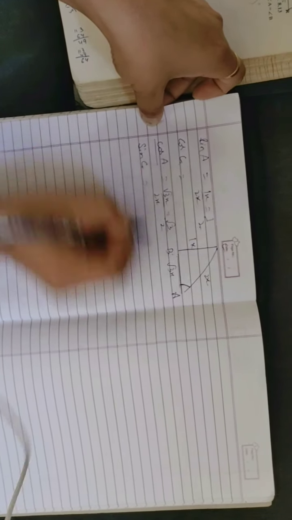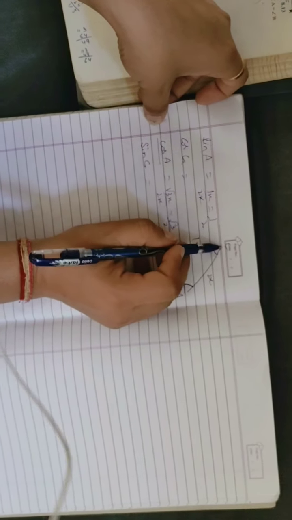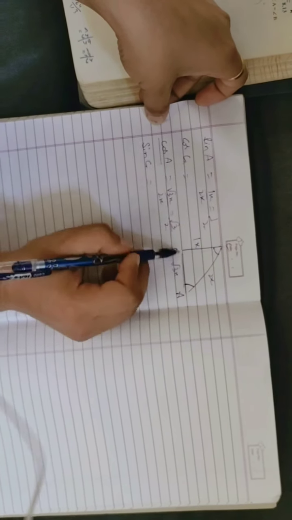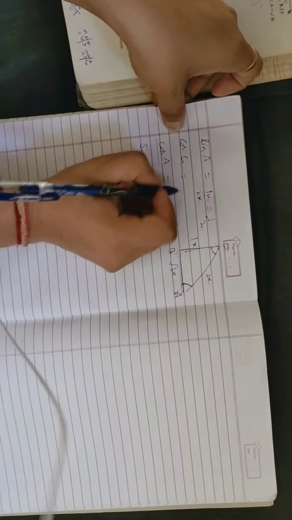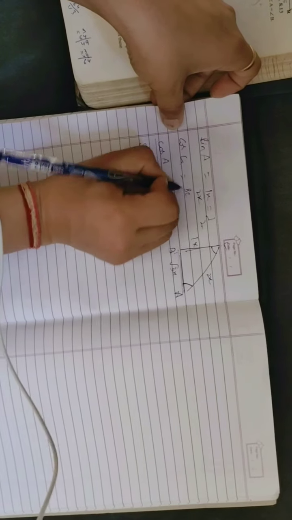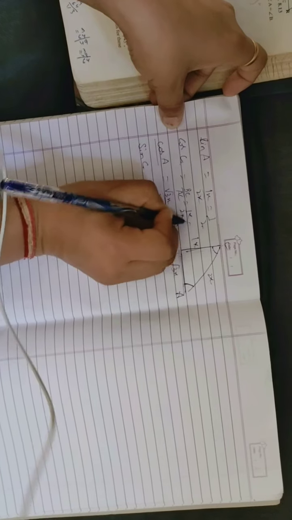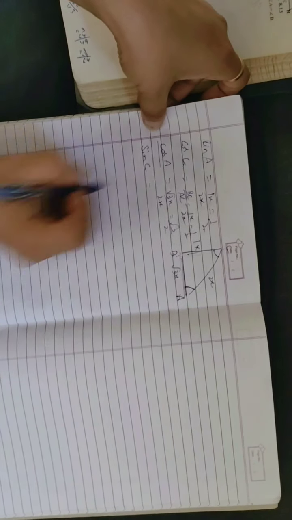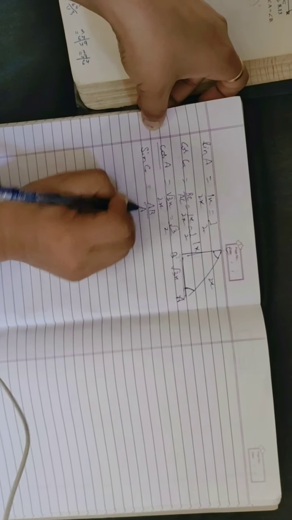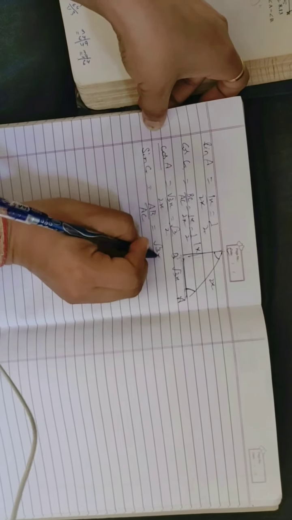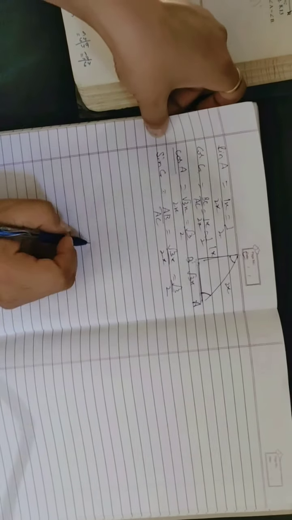Now we will focus on C, because our angle has shifted from A to C. When the angle is at C, BC will act as base and AB will act as perpendicular. Cos C is base by hypotenuse, so it will be BC by AC, 1x by 2x, so it will come out to be 1 by 2. And next is sine C, that is perpendicular by hypotenuse, AB by AC, root 3x by 2x, that is root 3 by 2. So we have calculated all the values.